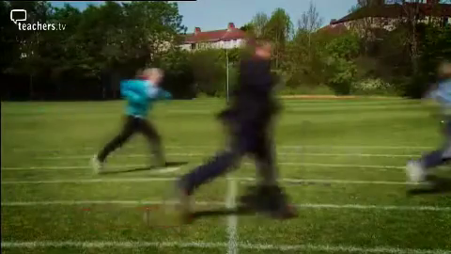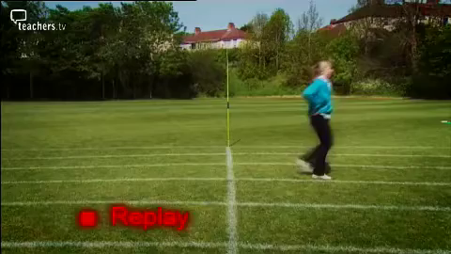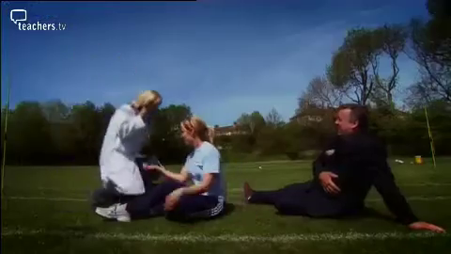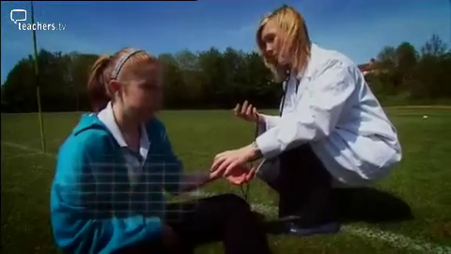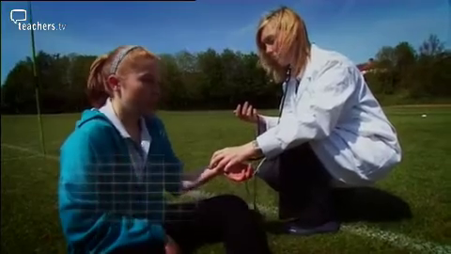Sarah wins the race. Well done, you beat someone who works in an office. Let's see who recovers first. Each runner's pulse rate is taken every minute to see how quickly they recover.